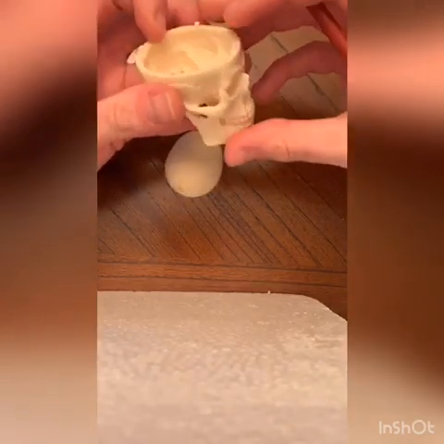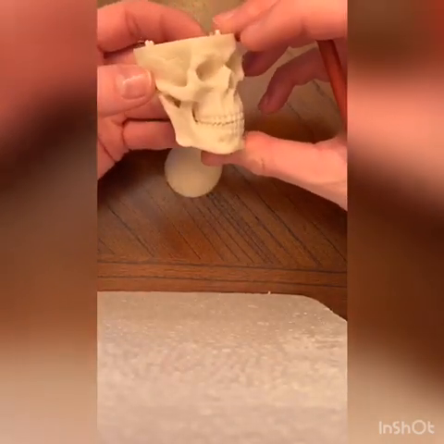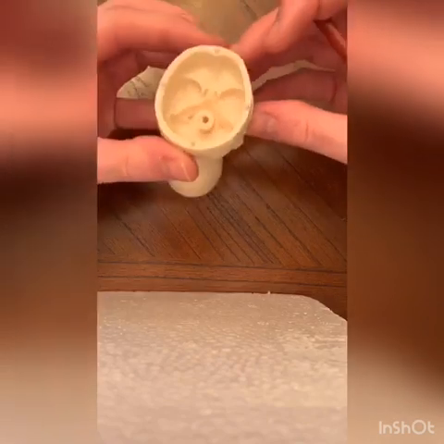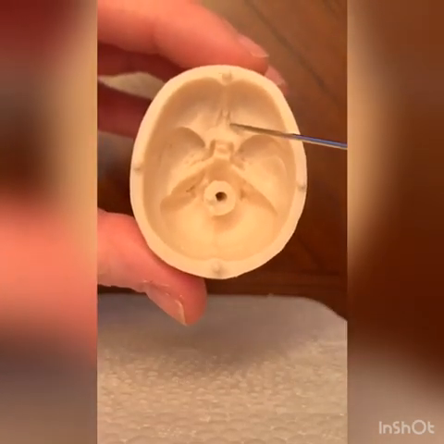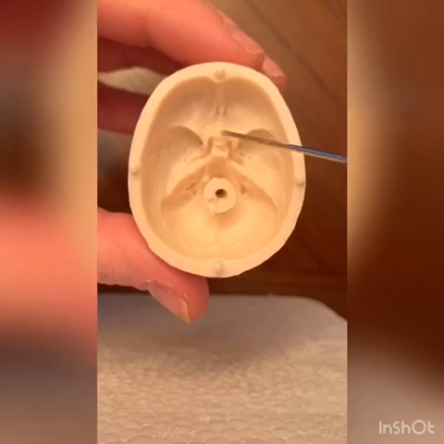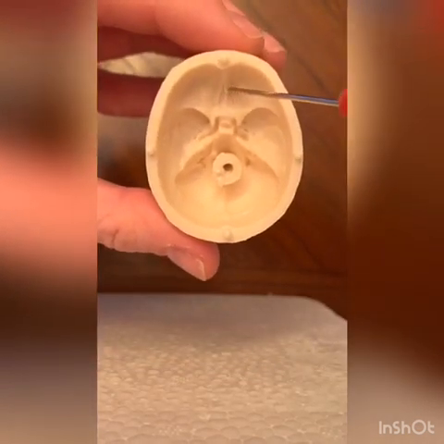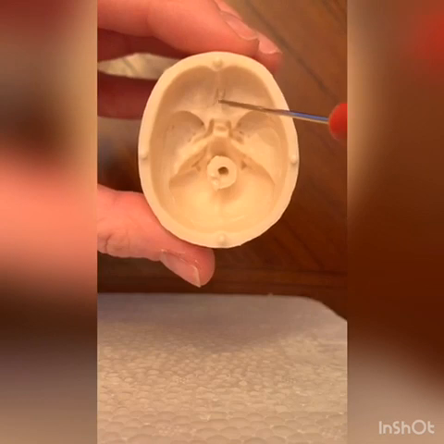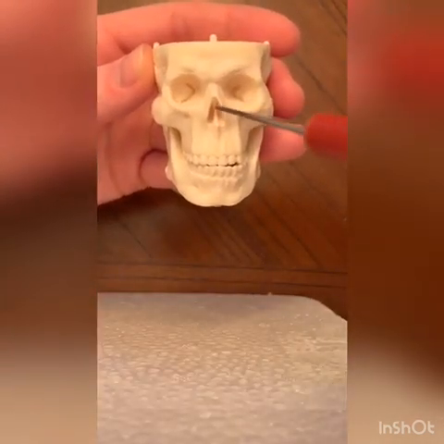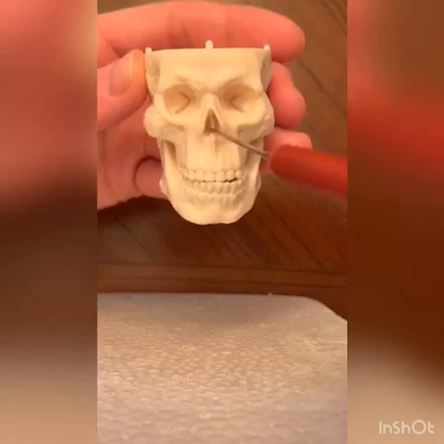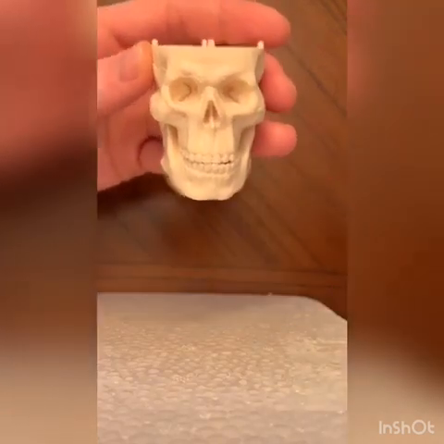Okay, next is the ethmoid bone. And we have the cribriform plate, and then in the middle is the crista galli, and then in the front we have that perpendicular plate there down the middle.